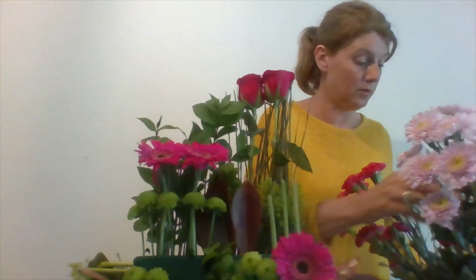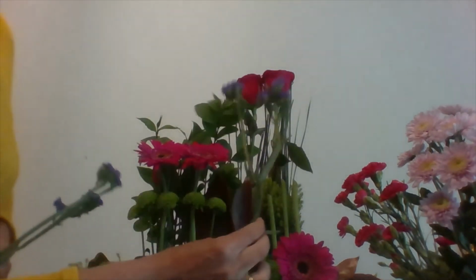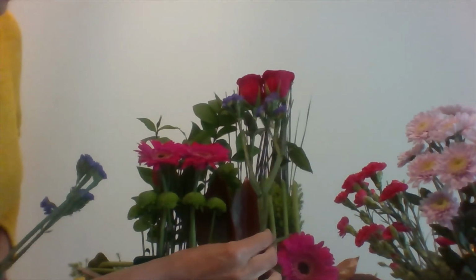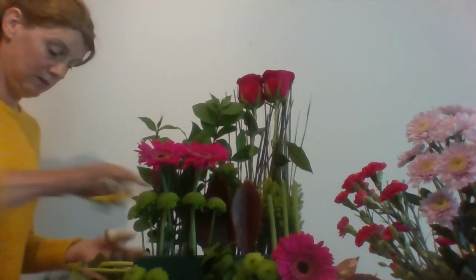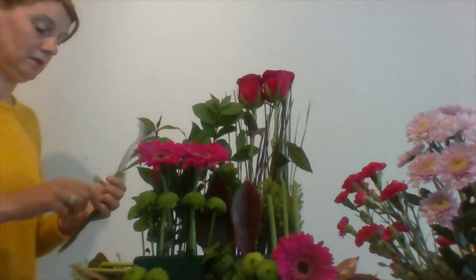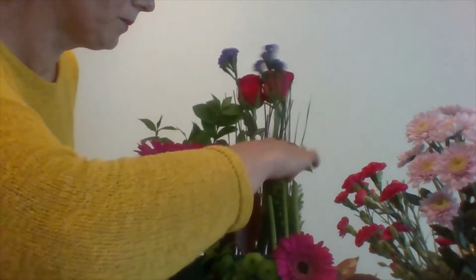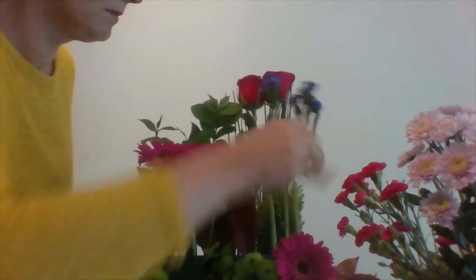Yeah, I've got some blue statice here. I don't have an awful lot of that, so I want to be careful of where I'm going to put that. I think I'll put a bit up there in front of the roses, be a nice contrast. Maybe some down there. So again, this is a bit wayward, so I'll have to get it to sit where I want it to sit.